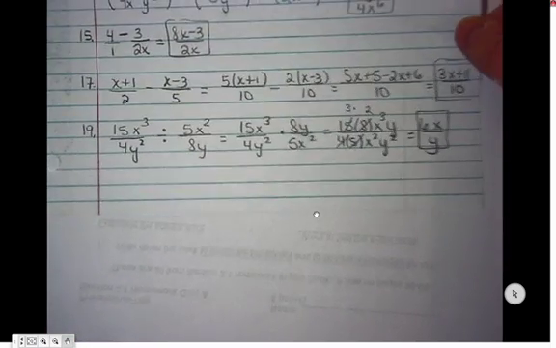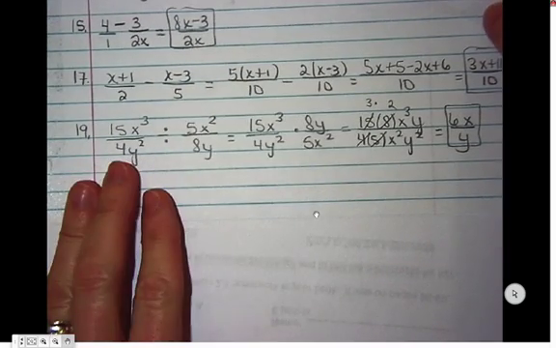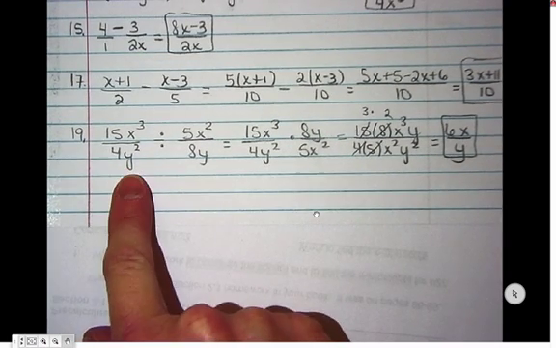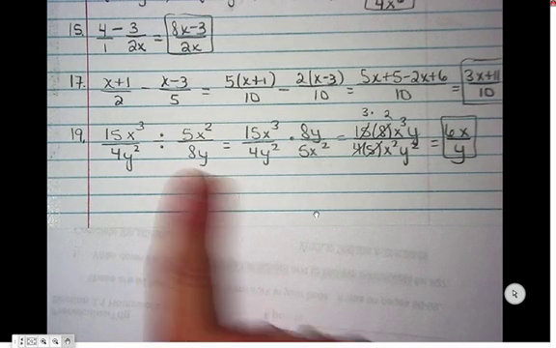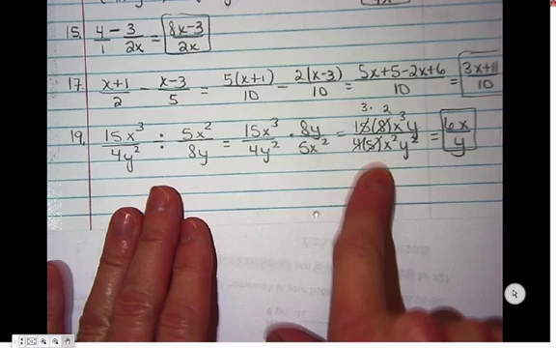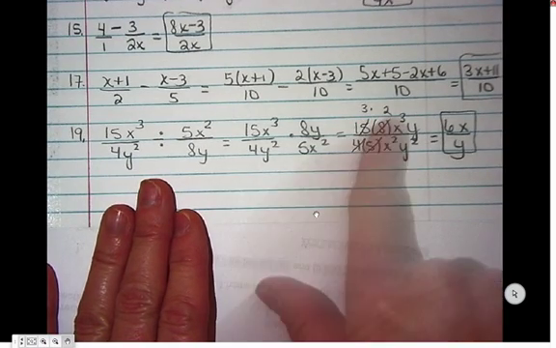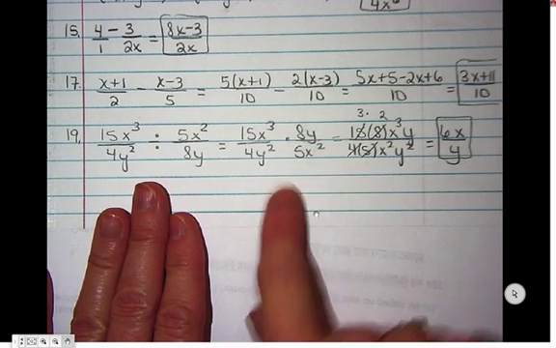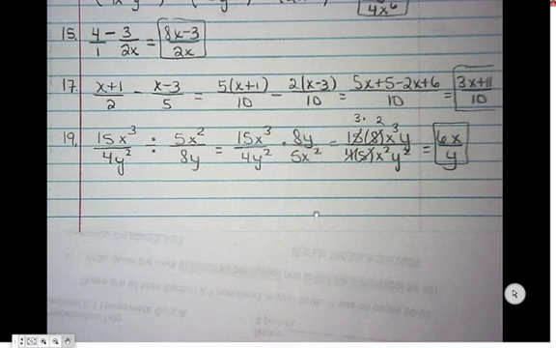Could you do 19? Sure. Yep. So 19 was a division problem. Now, do you notice that 19 could have been written like one of the complex fractions we saw today? But it wasn't. So it was just a multiplication problem. So 15x cubed over 4y squared divided by means times the reciprocal. This one, you just have to be really careful of what cancels out. The 15 and the 5 canceled, and I got 3 on the top. 4 goes into 8 twice. I have a 6 on the top. X cubed over x squared will be x on the top, and then y over y squared will be a y on the bottom. What else?